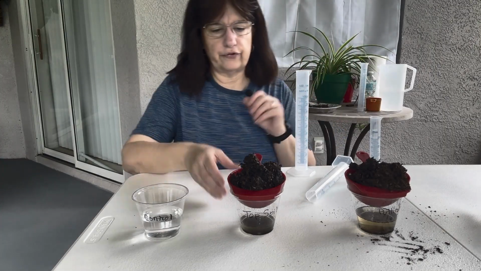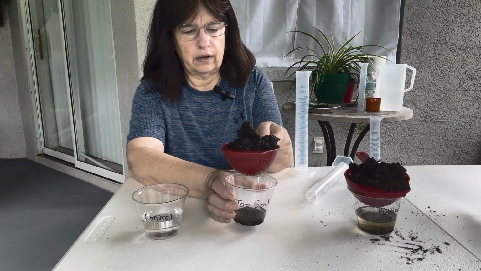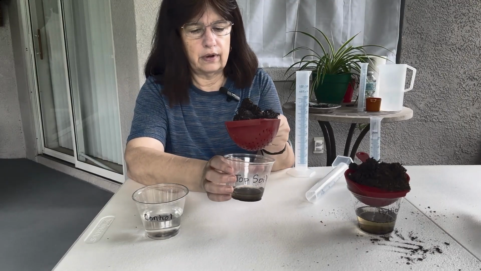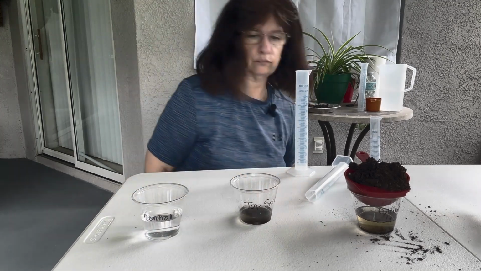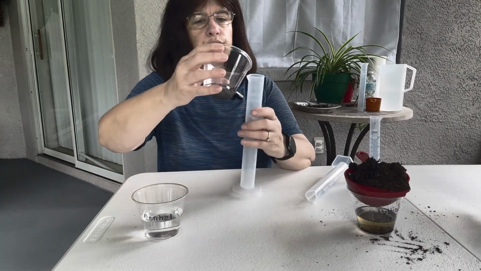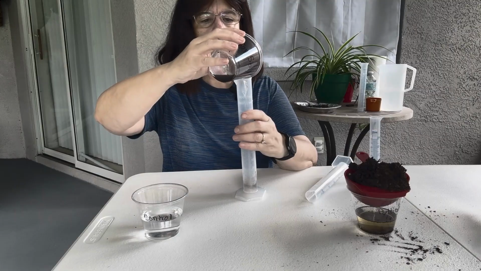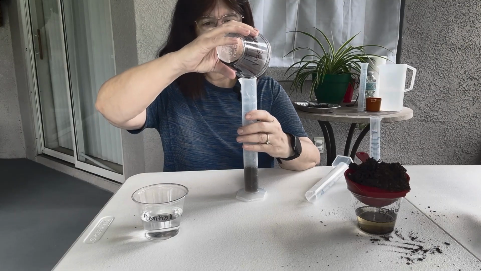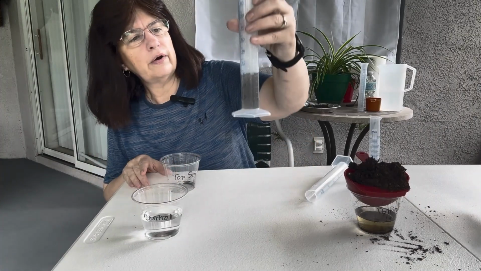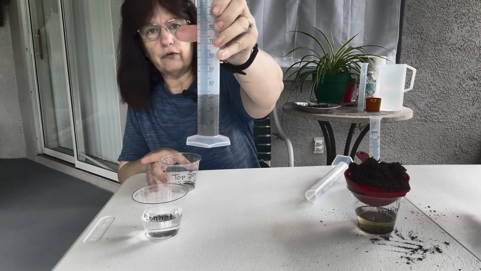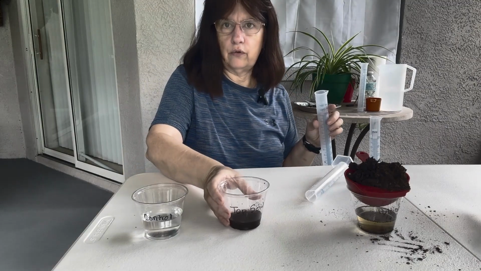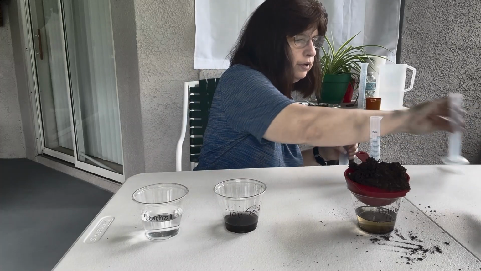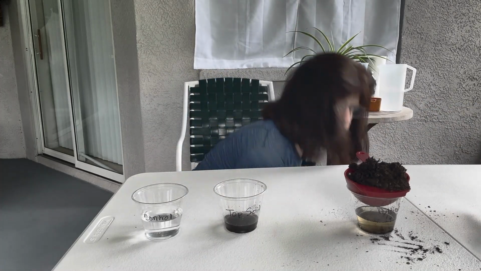Okay, so our next one is the topsoil. And it looks like there's a little bit less in here. Let's find out. There is 32 milliliters from the topsoil. And hopefully you're writing this down. We're going to organize our data in a few minutes.